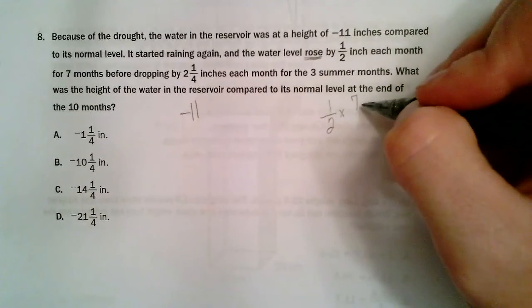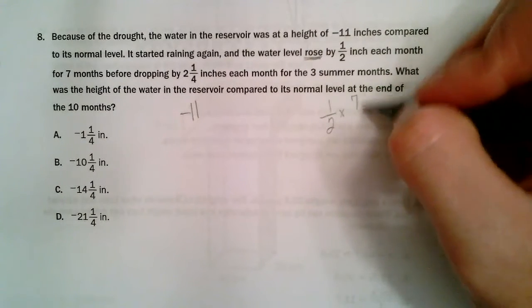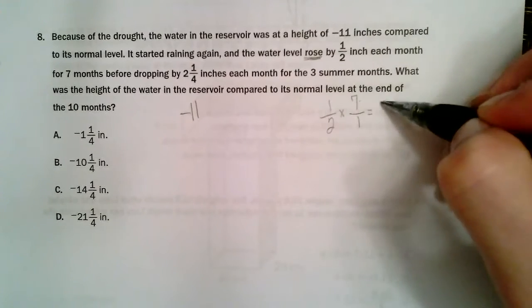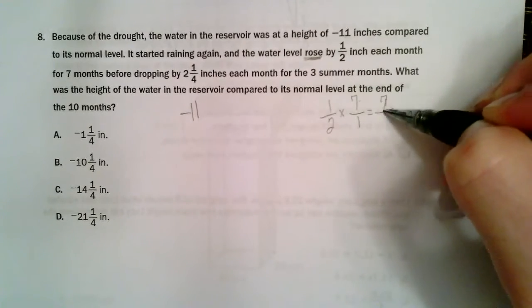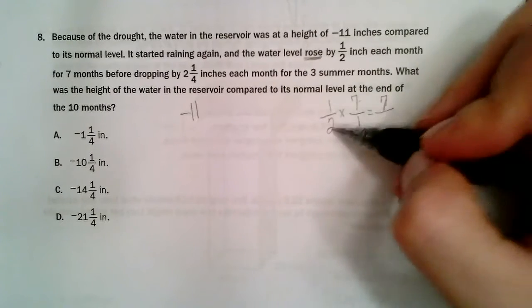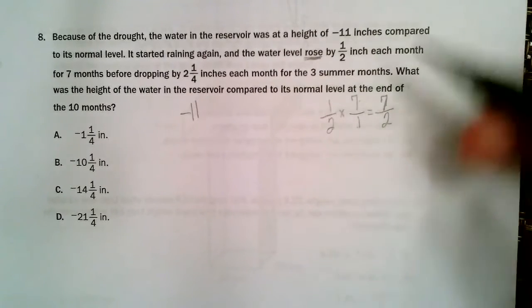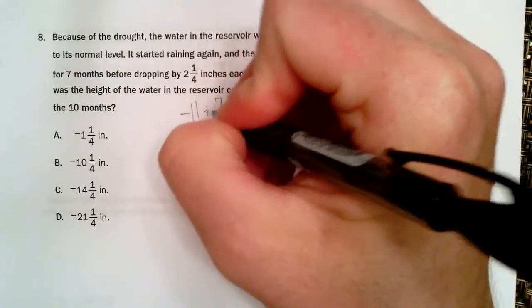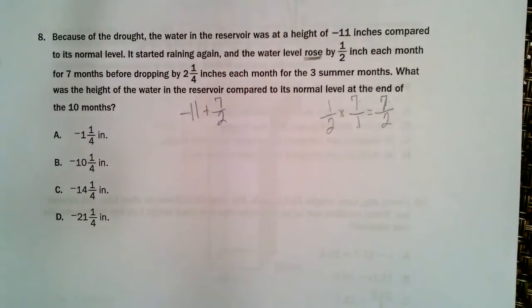Now, since 7 is a whole number, I need to make it a fraction, so I'm going to put it over 1. Okay, so 1 times 7 is 7, and then 2 times 1 is 2. So I get 7/2. Okay, so I'm going to add 7/2 to negative 11.